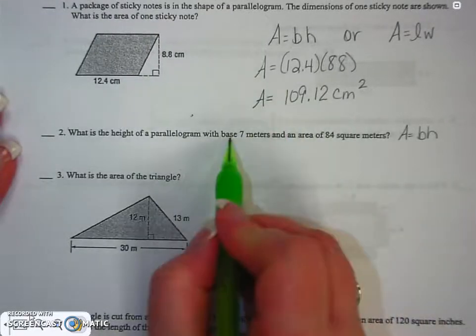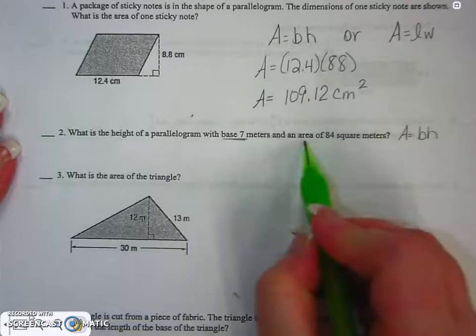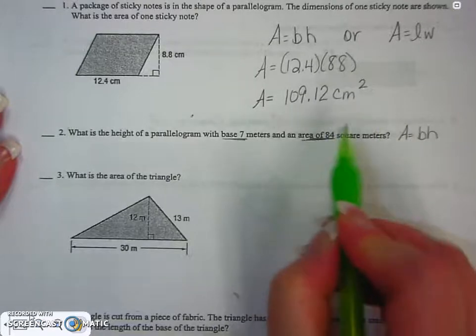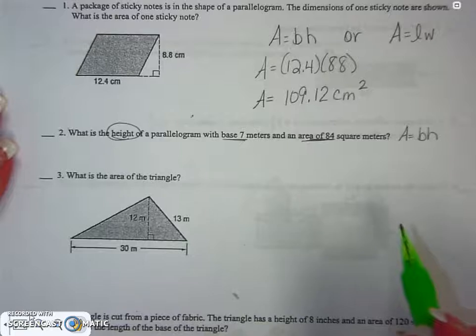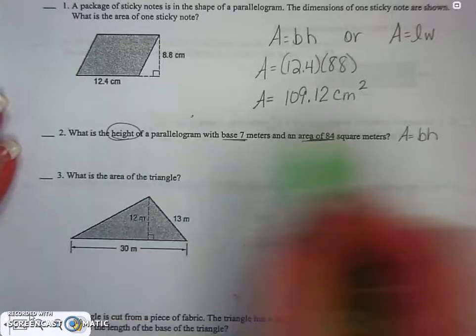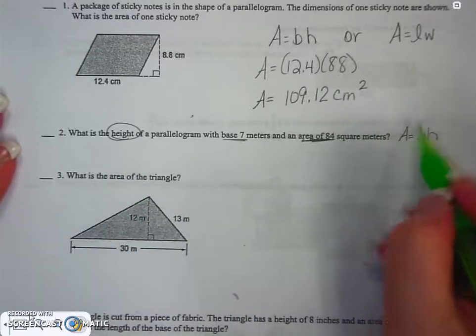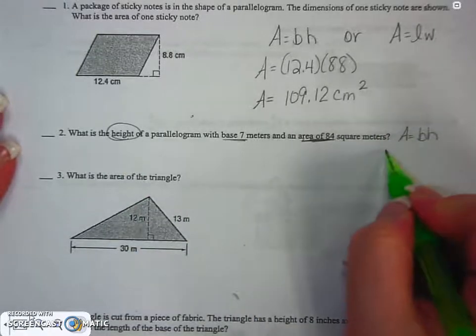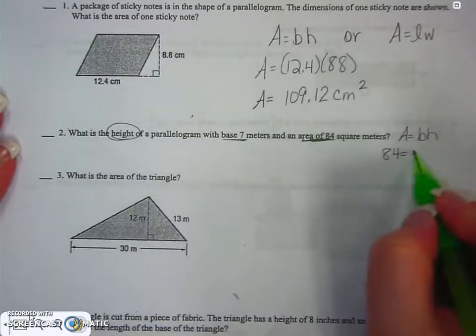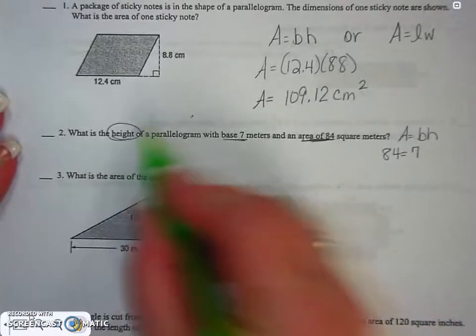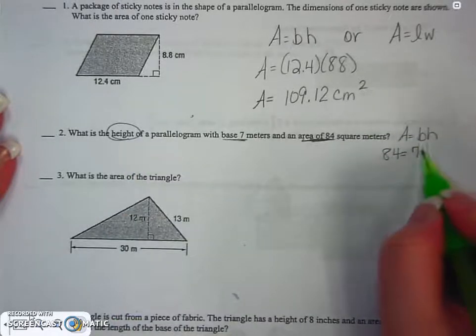They give us the base and they give us the area, but we're looking for the height. So we need to make sure that we plug those things into our formula correctly. The area, so we replace the A with 84 equals, the base is 7, and we're going to use the variable h for height.